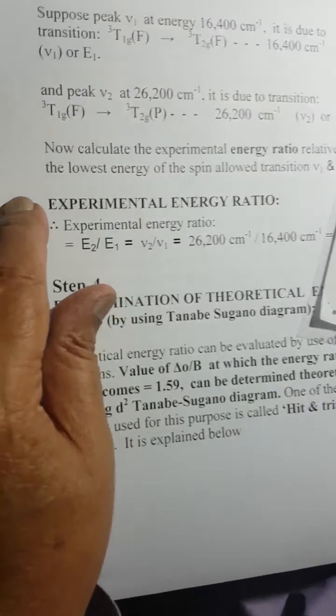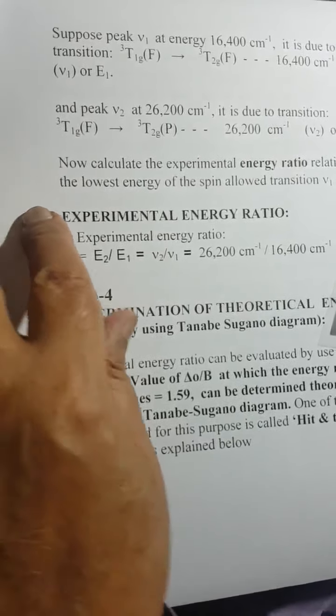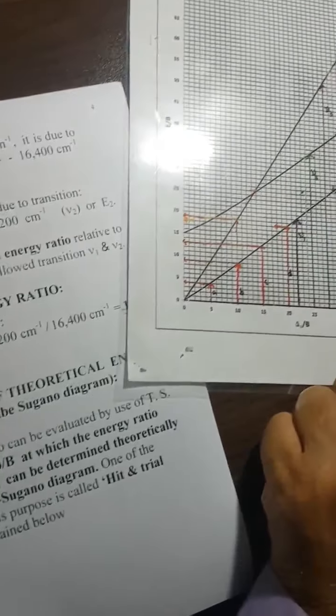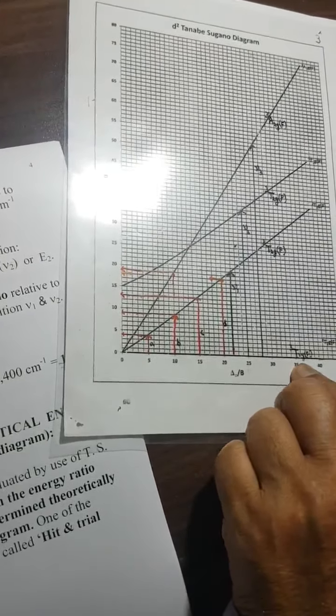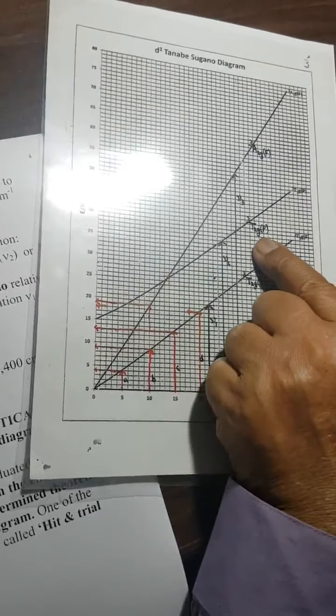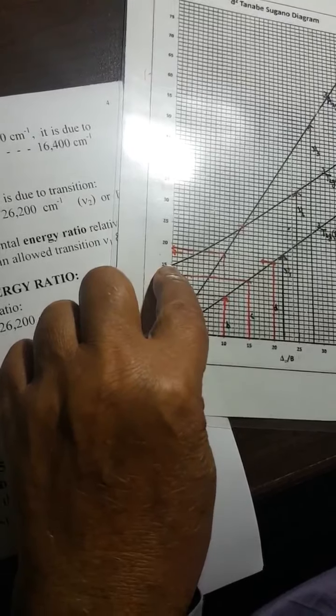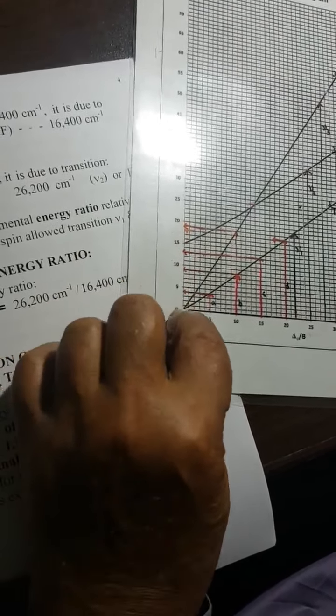The peak mu2 at 2600 is due to the transition from T1G to T2G P. Here it is, T2G P is here, and it comes from P, triplet P. This is F, please.